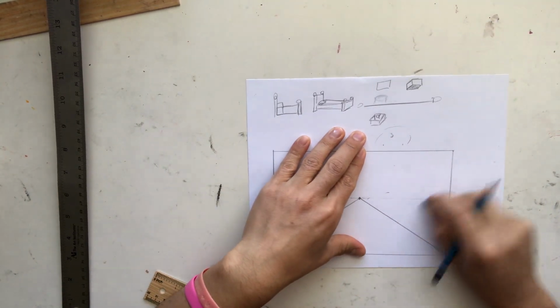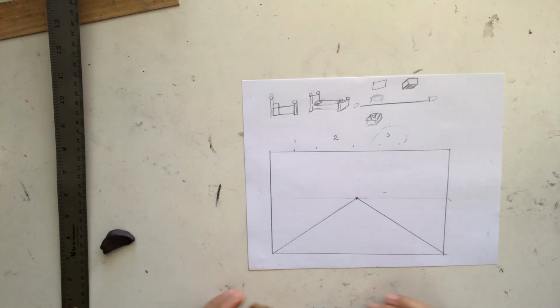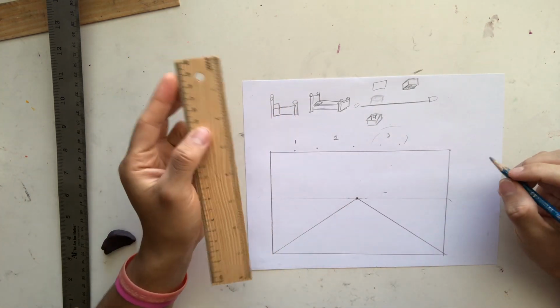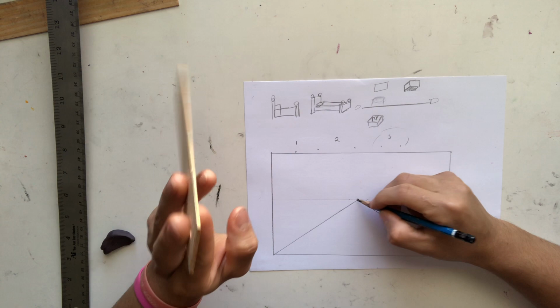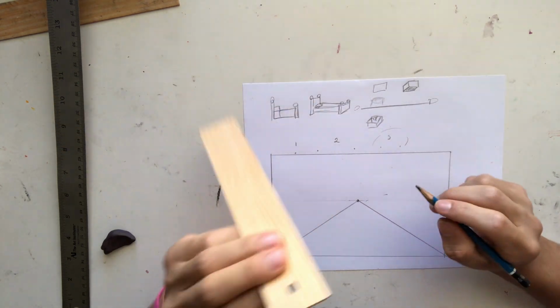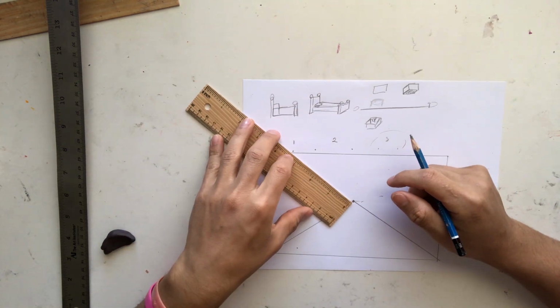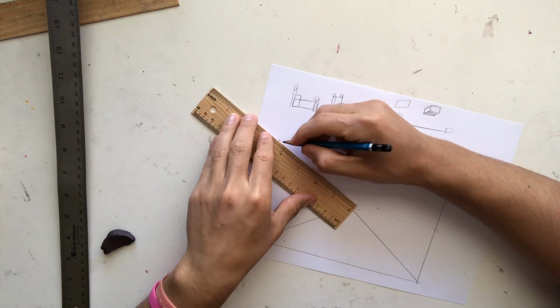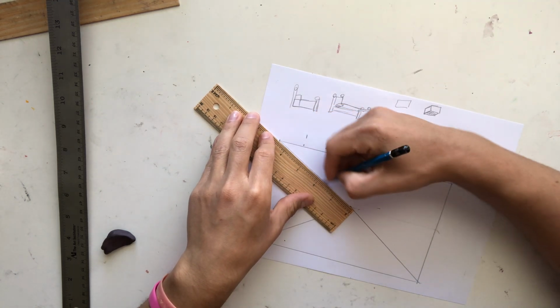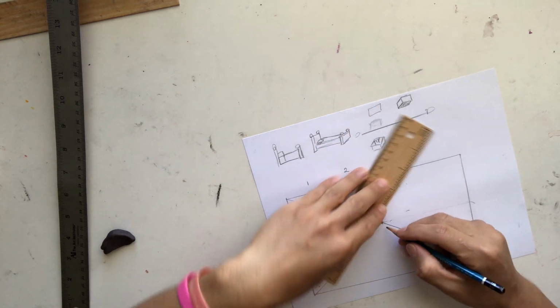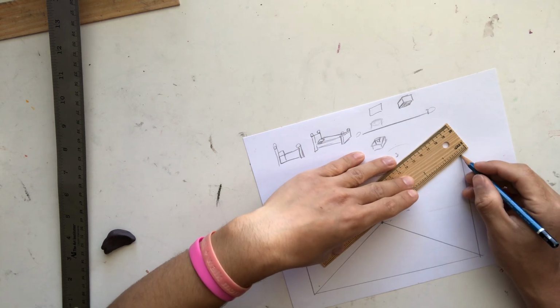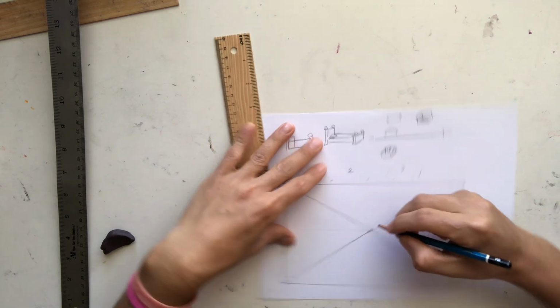We don't need it much right now. And now everything is going to come and end here in the vanishing point. Okay. I should have just gone ahead and drawn it straight on. It's fine. It's whatever.